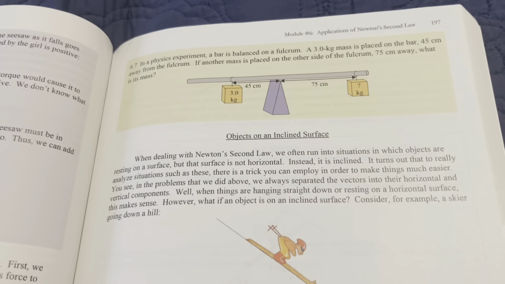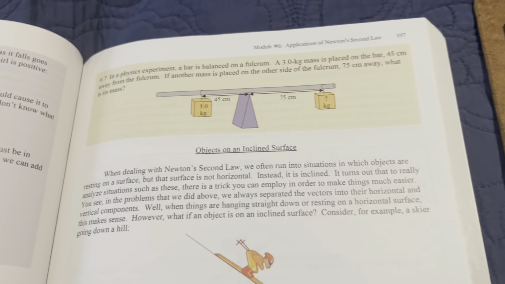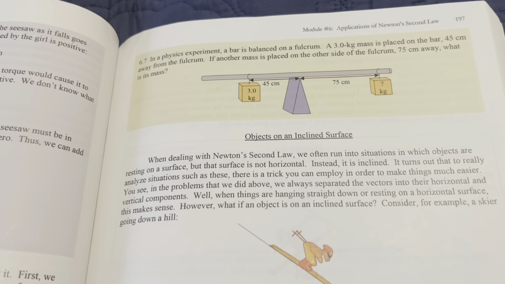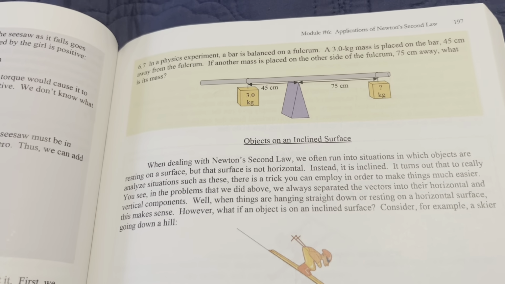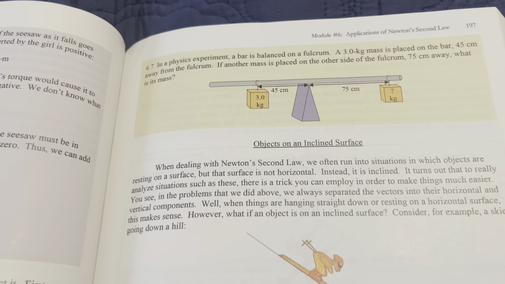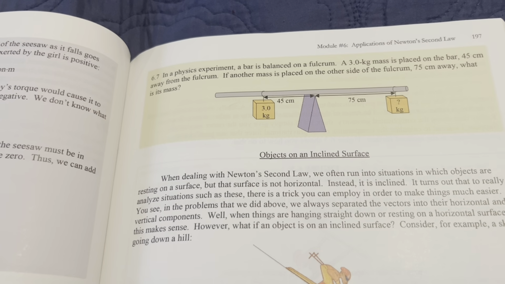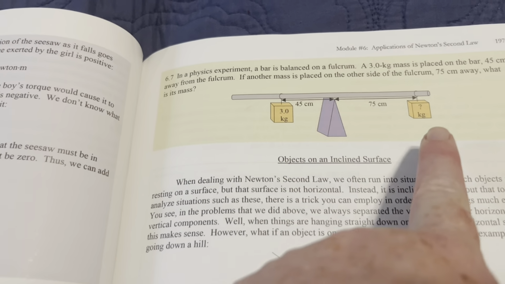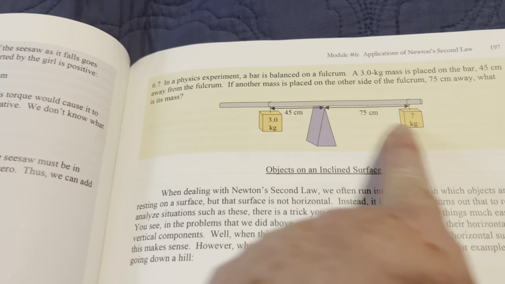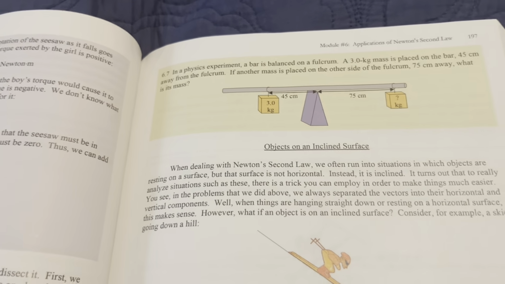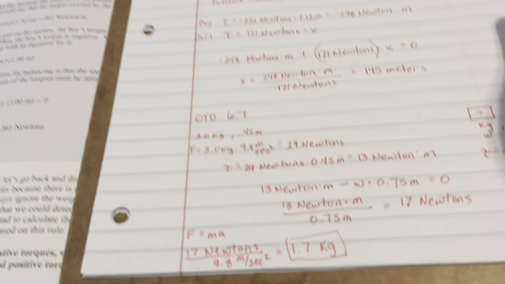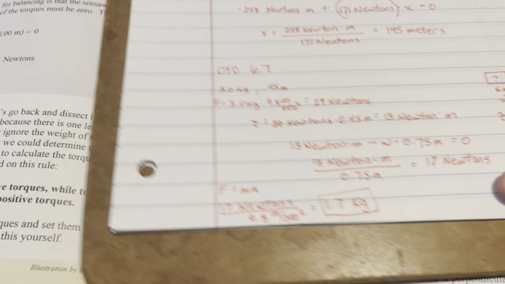Let's look at On Your Own problem 6.7. In a physics experiment, a bar is balanced on a fulcrum. A 3.0 kilogram mass is placed on the bar 45 centimeters away from the fulcrum. If another mass is placed on the other side of the fulcrum 75 centimeters away, what is its mass in order to get this to balance? All right, so On Your Own 6.7.